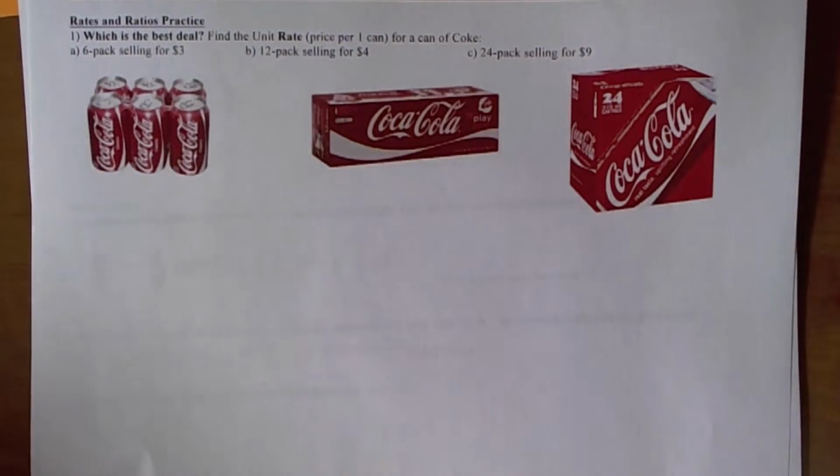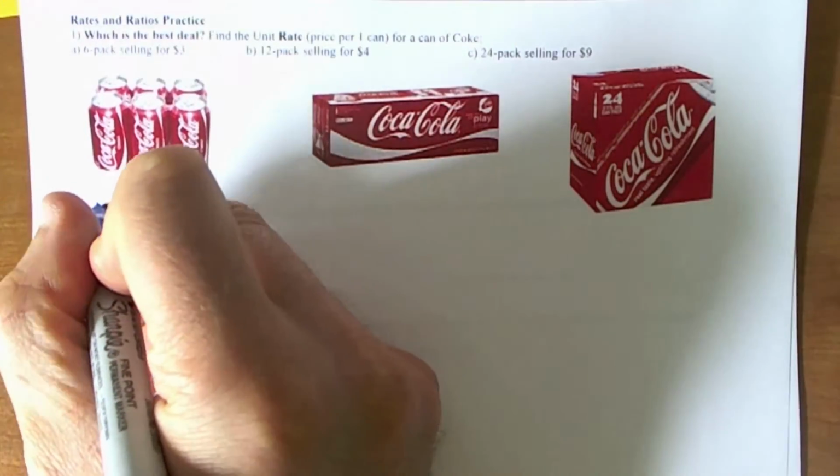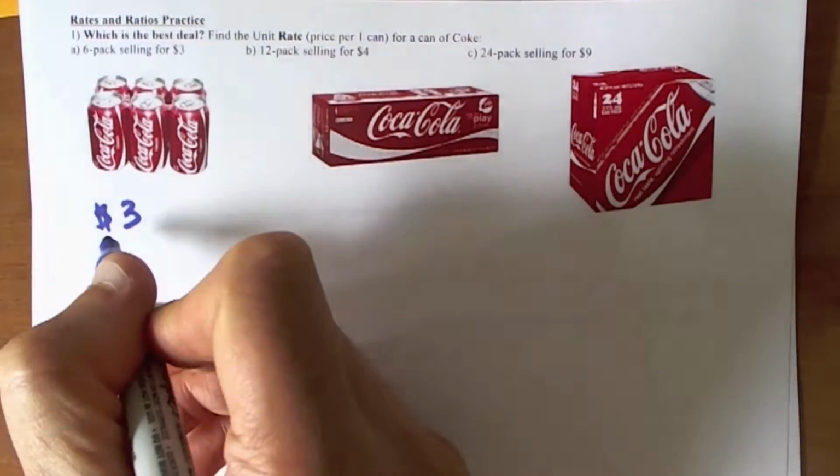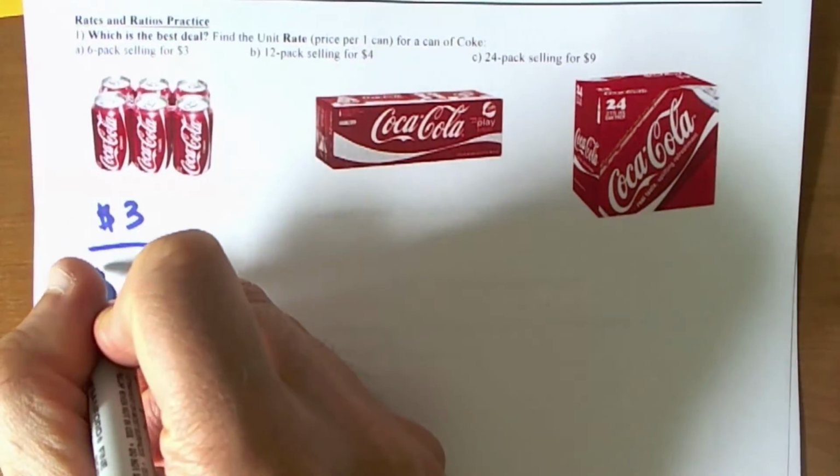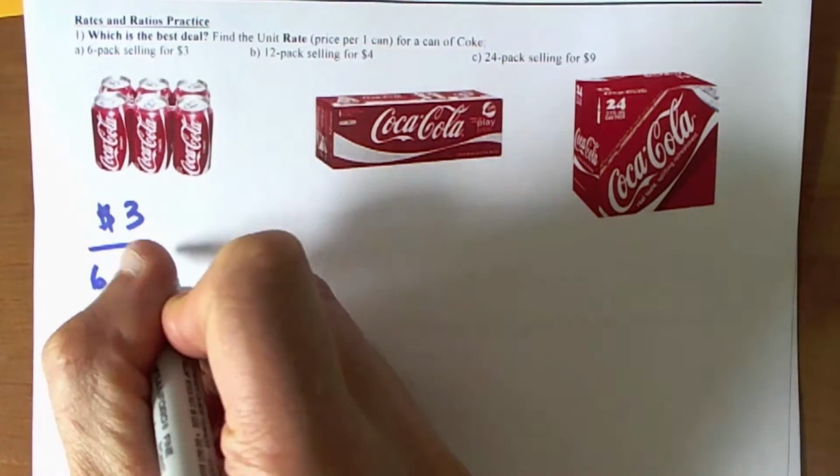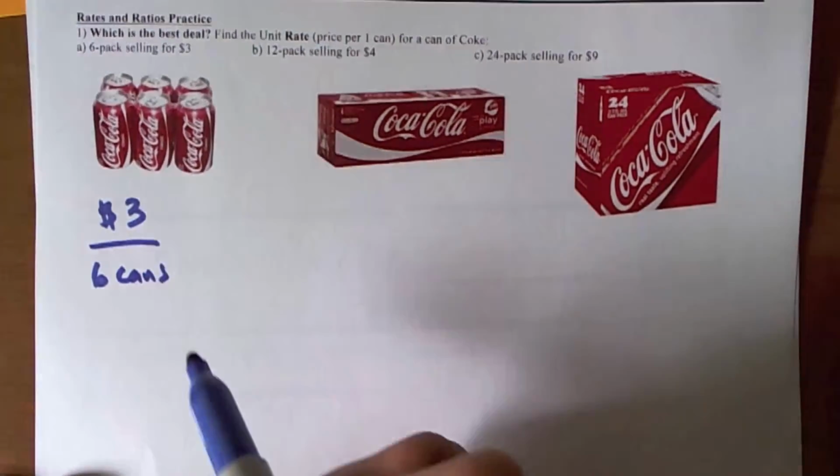By calculating that, I could see what is the best deal for me. So let's take a 6-pack selling for $3, right? A 6-pack selling for $3. That means my $3, I'm going to write a rate here, my $3 will buy me 6 cans. Okay, $3 for 6 cans.